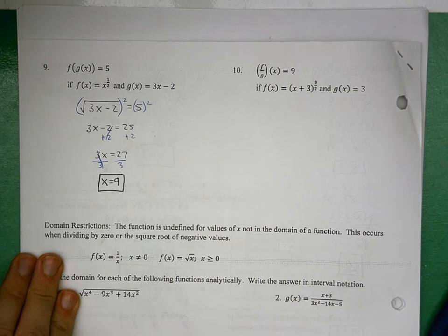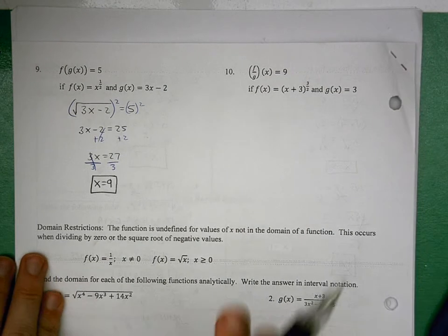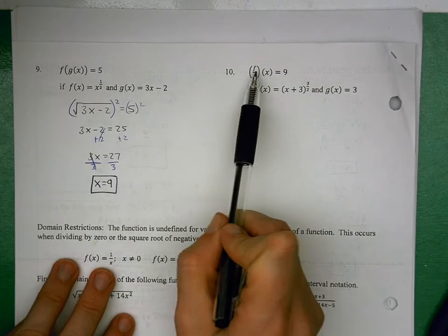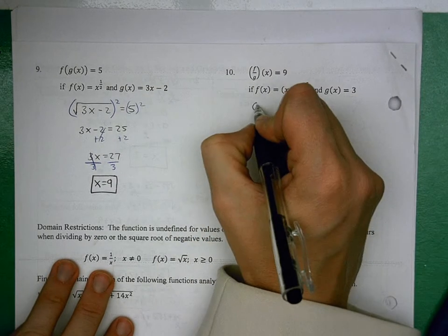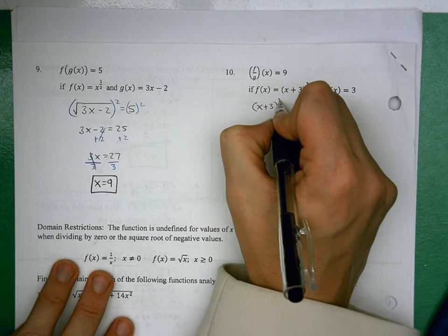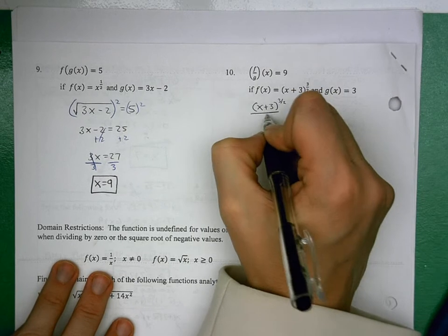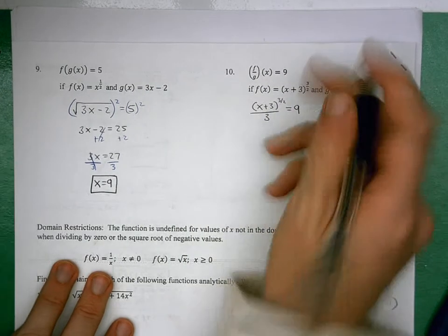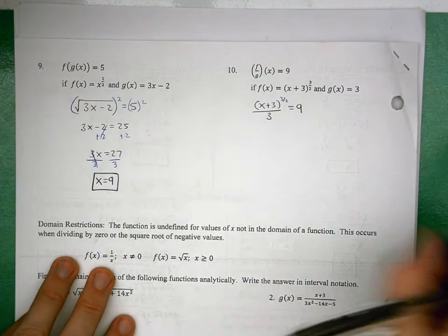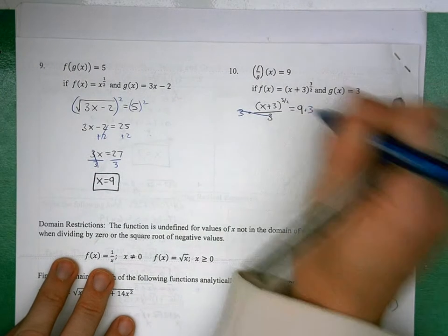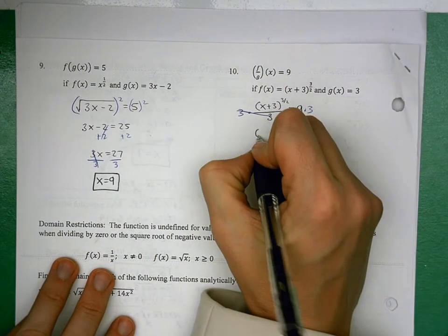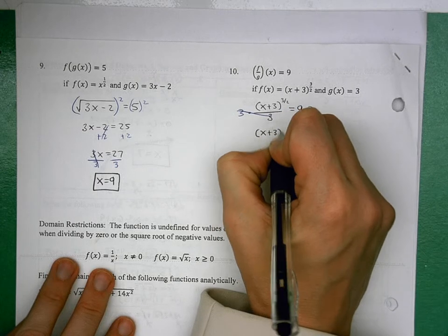Okay, then one more, number 10. We have f divided by g is 9, so f is x plus 3 to the 3/2, divided by g, which is 3, is 9. Working on isolating our radical, we're going to start with multiplying by 3. And so we get x plus 3 to the 3/2 equals 27.